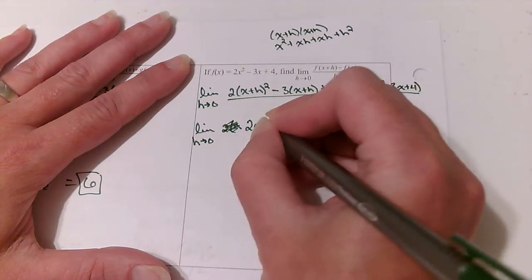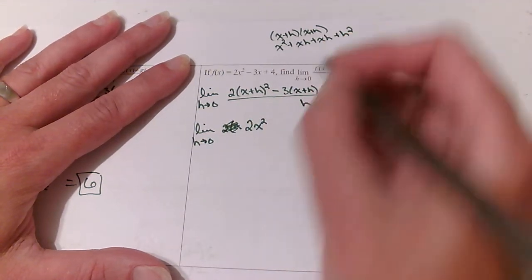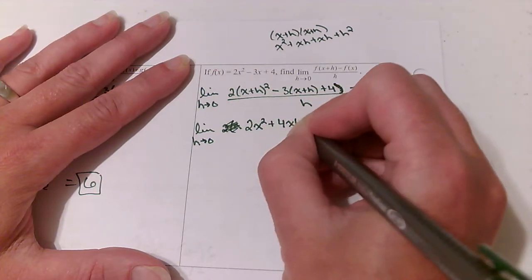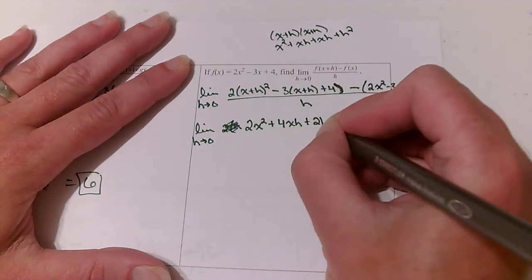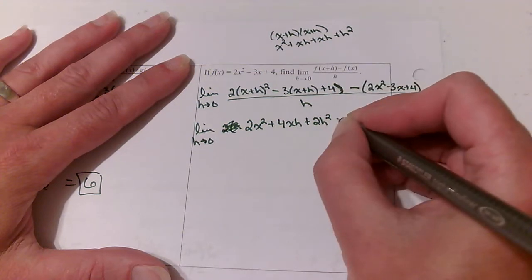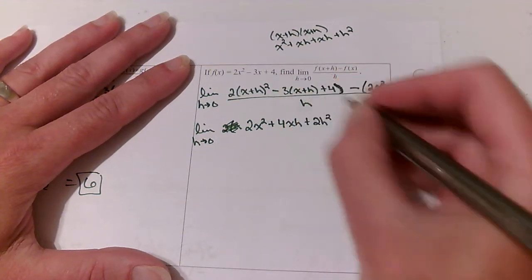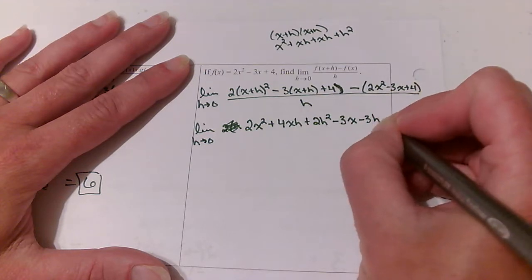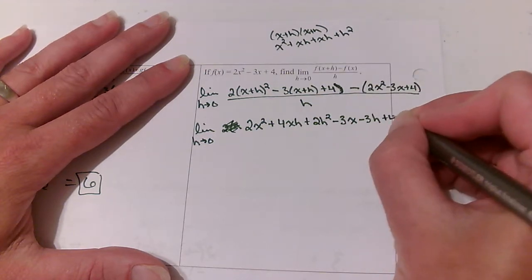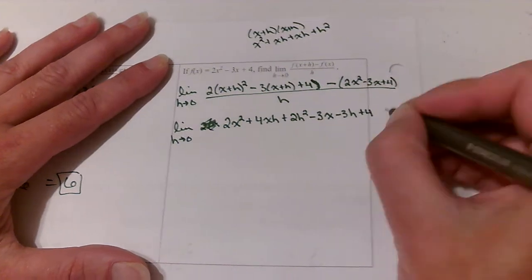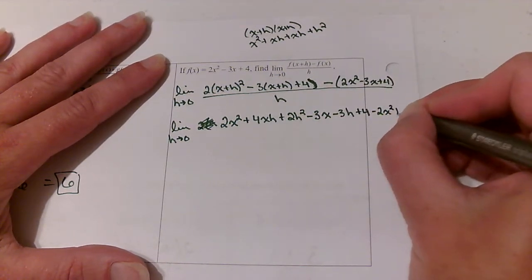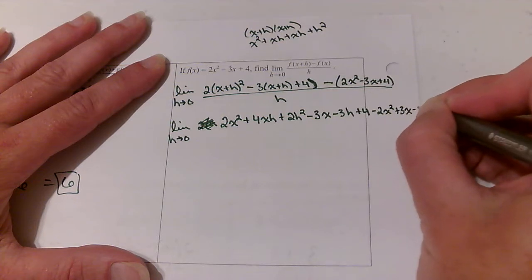That's 2x squared, 4xh plus 2h squared, minus 3x minus 3h plus 4. And then we're going to distribute the negative on these: minus 2x squared plus 3x minus 4.